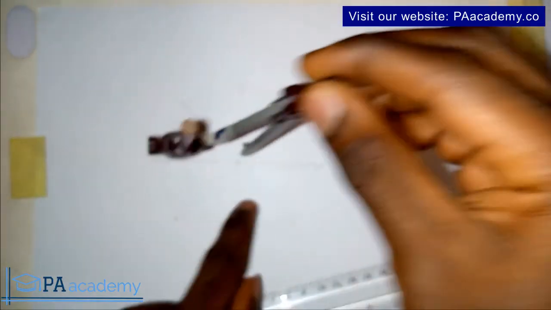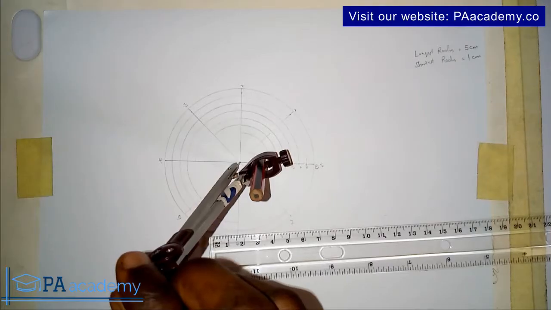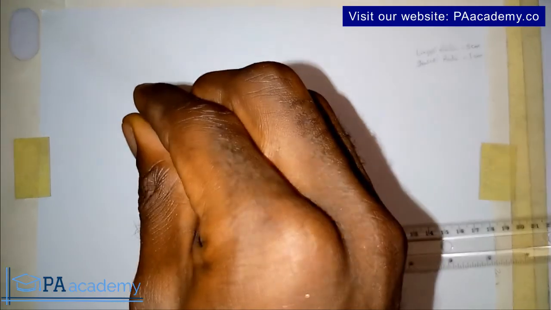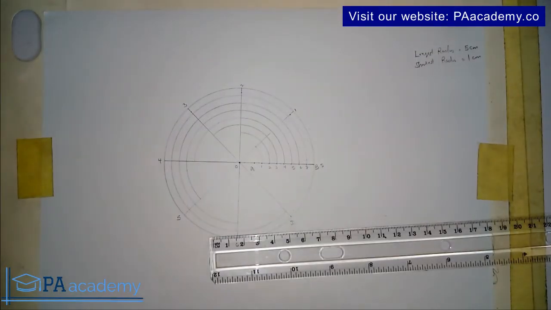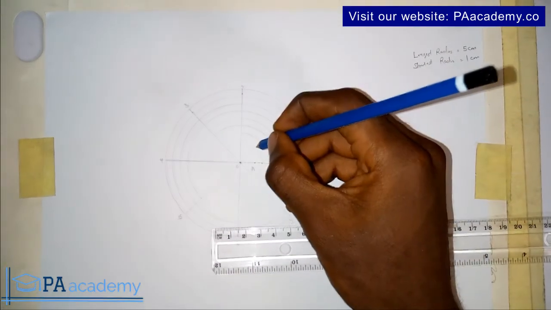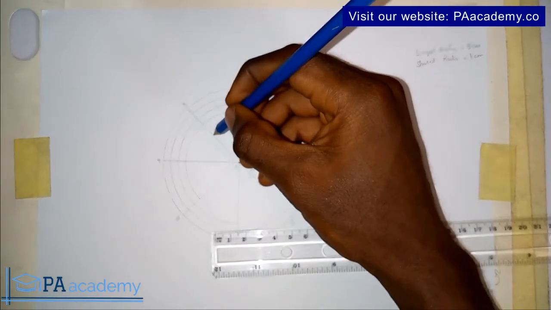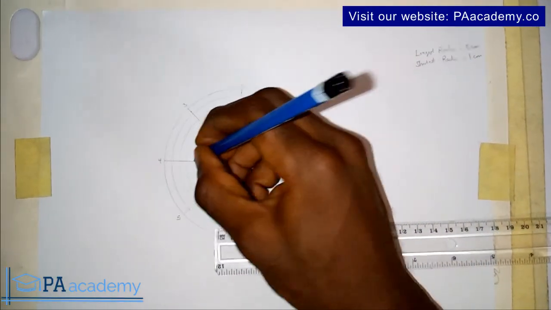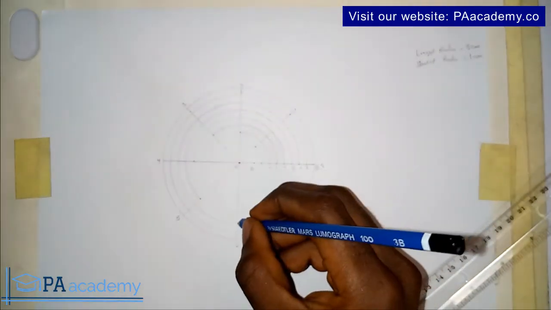So let me pause the video and do that for 4, 3, 2, and 1. I've just done the last one. Now you are going to note these points. Note all those points. This is where we are going to be drawing the spiral. These are the points where the spiral is going to be touching.